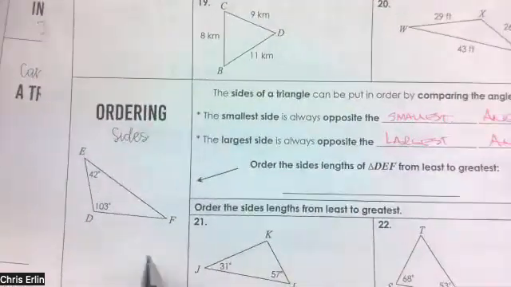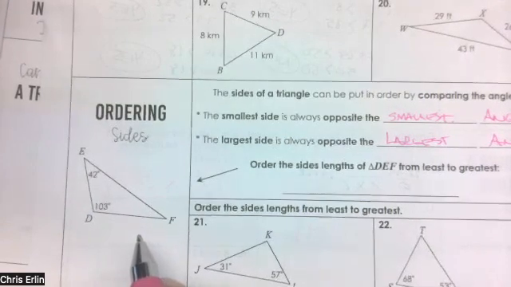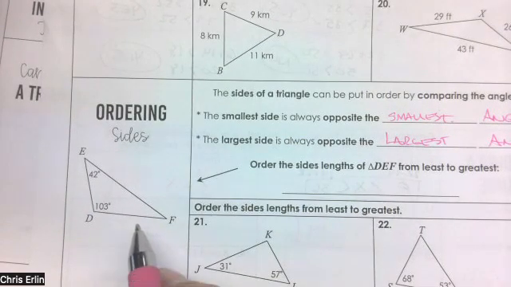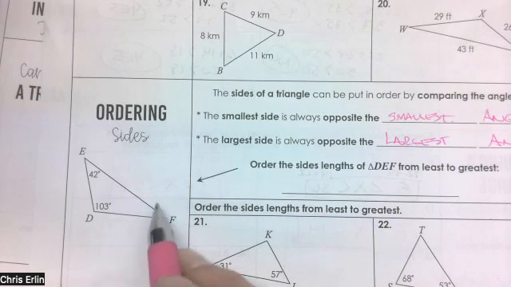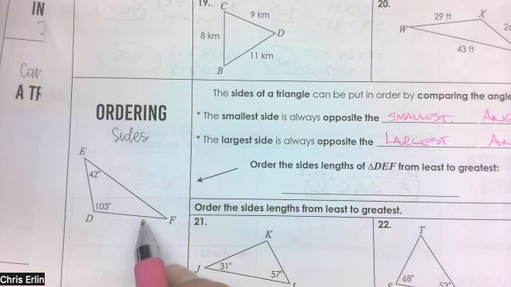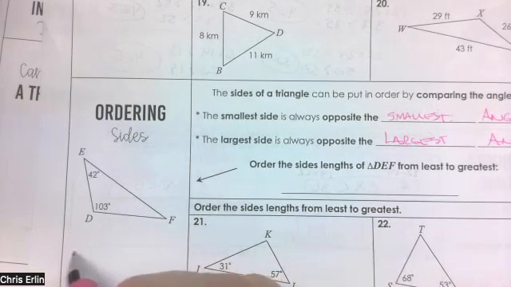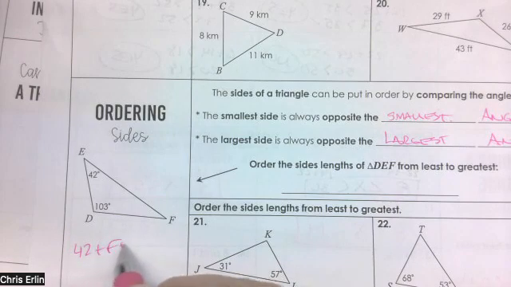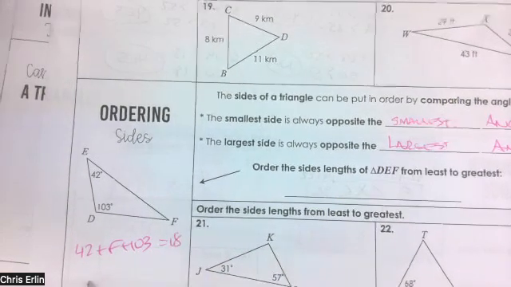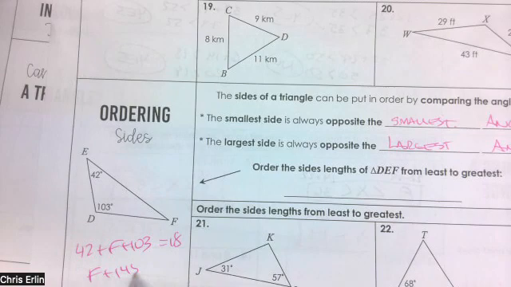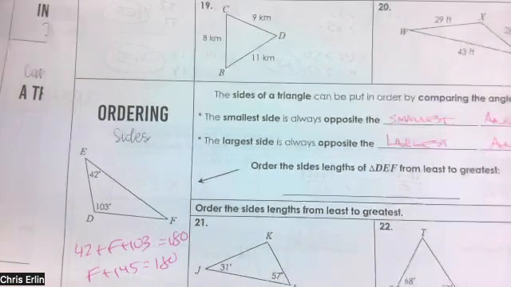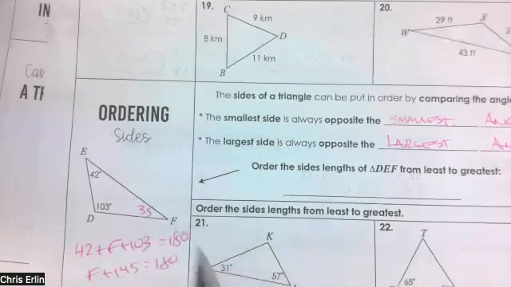Ooh, they threw a little curveball at us. Why? I don't know what F is. Is it smallest, mediumest, or largest? Small. How do you know? 180. Good. So 42 plus F plus 103 equals 180. F plus 145 equals 180. So F equals 35. So this one's 35.